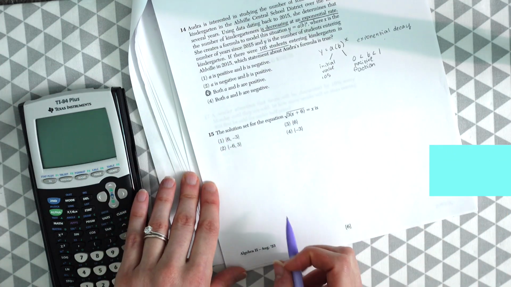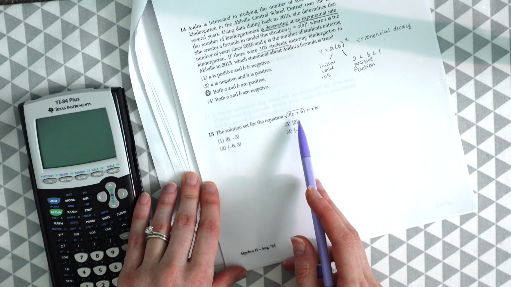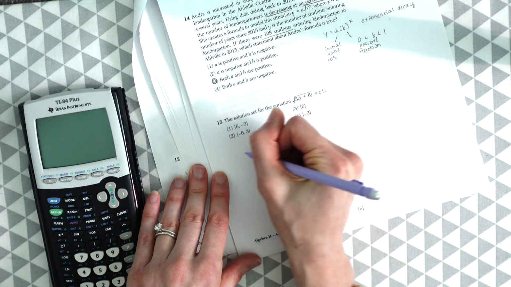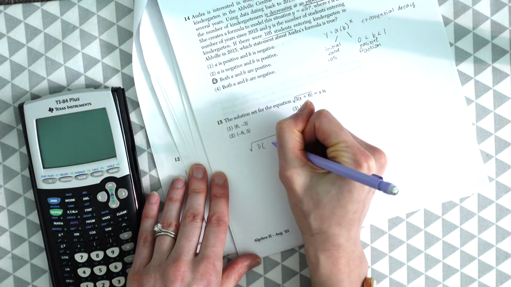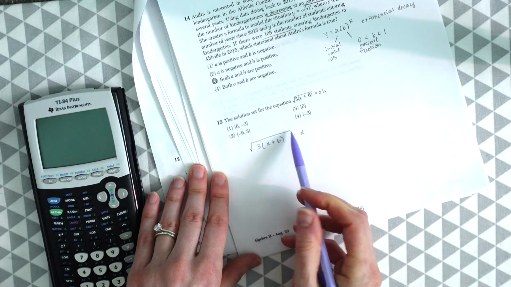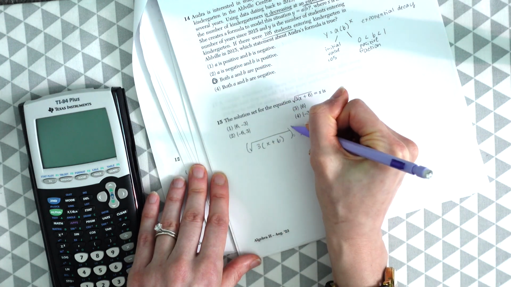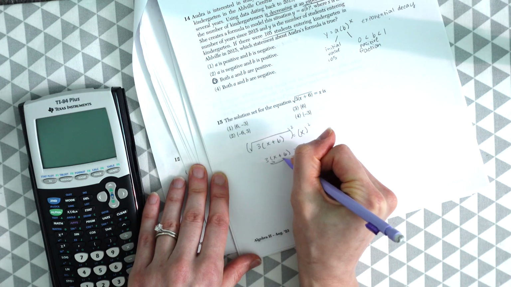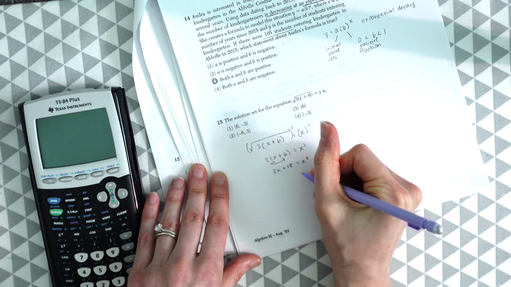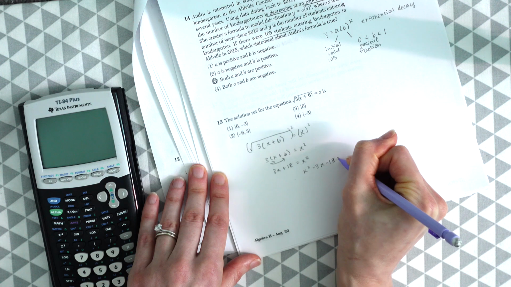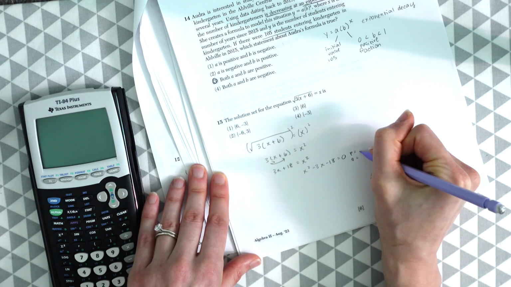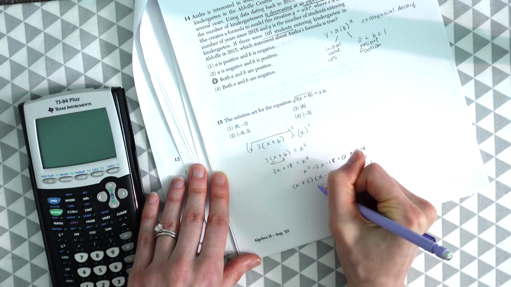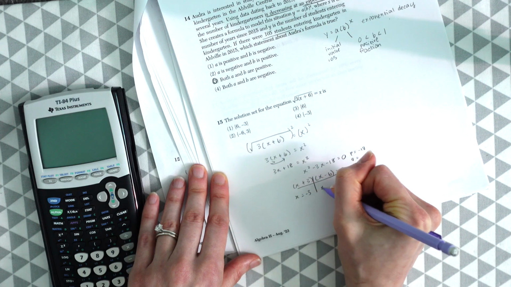Question 15. The solution set for the equation radical 3 times x plus 6 equals x is what? So here we just need to compute this and find x. So I'm just going to rewrite it down here. The trick to getting rid of a radical is just squaring both sides. And now we're just going to distribute this 3. Move everything to one side. And now we have this quadratic equation. So we get x equals -3 and x equals 6.